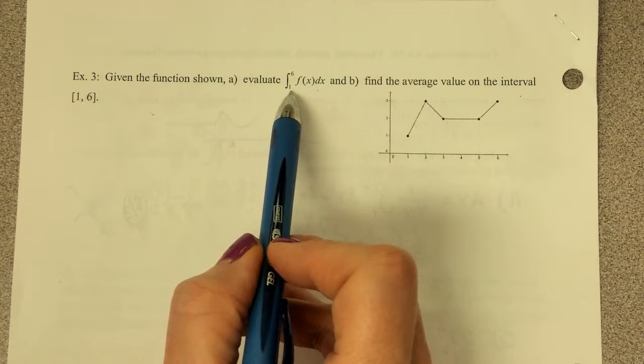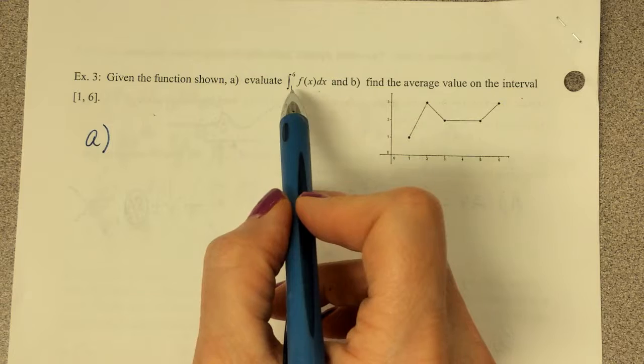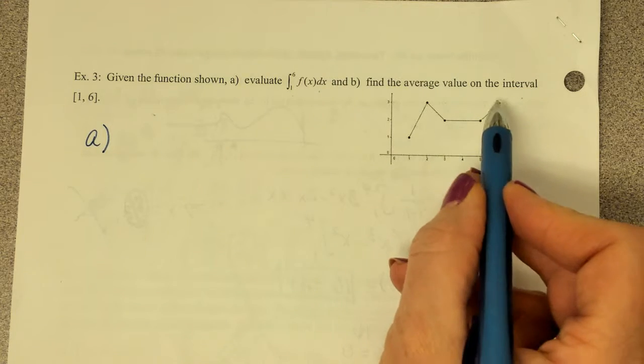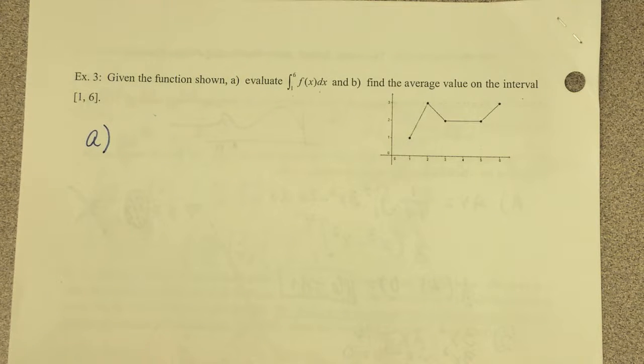Okay, so first we're supposed to do that. We're supposed to find the integral from 1 to 6 of this function. What does it mean to do that? When we find the integral, what are we finding? Think back, we're not talking about average value here. We're talking about just the integral. What does the integral find? It does find the original equation, but it also finds the, no, that's derivative.